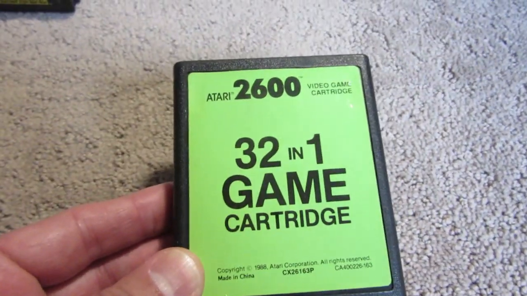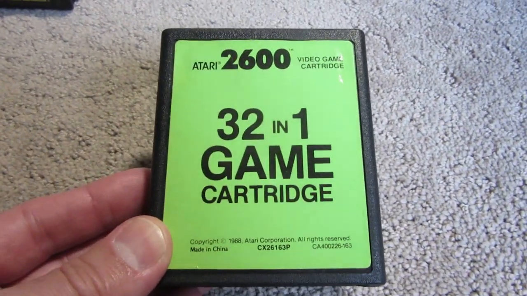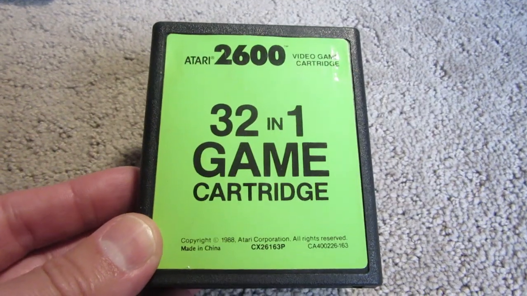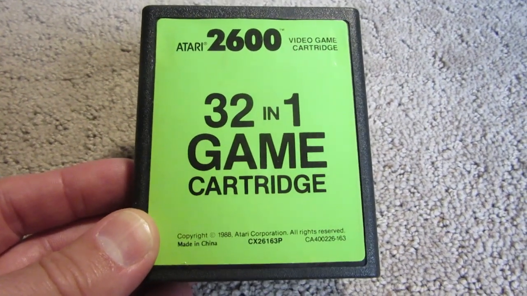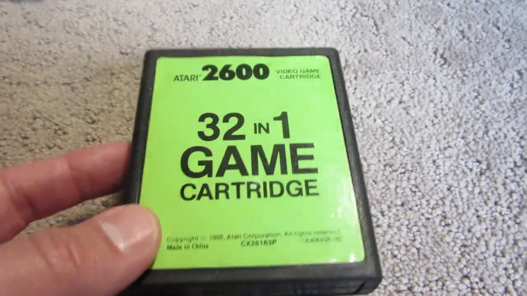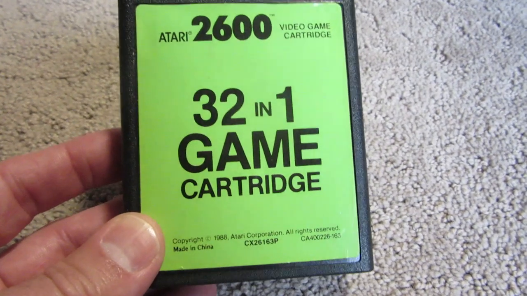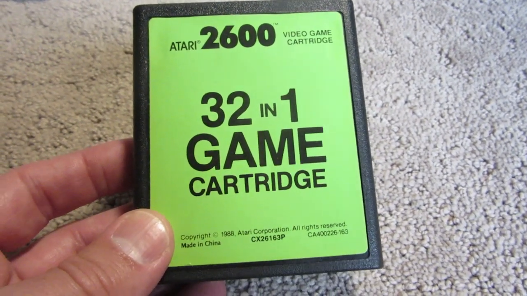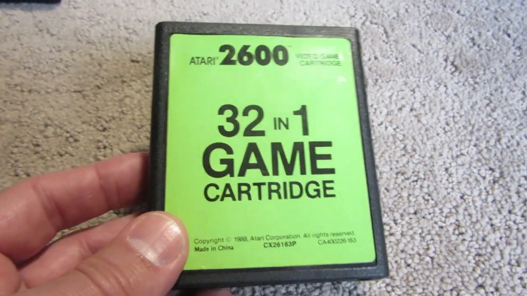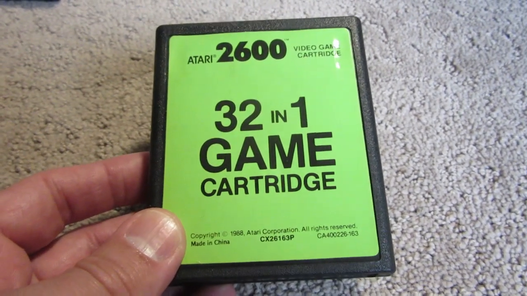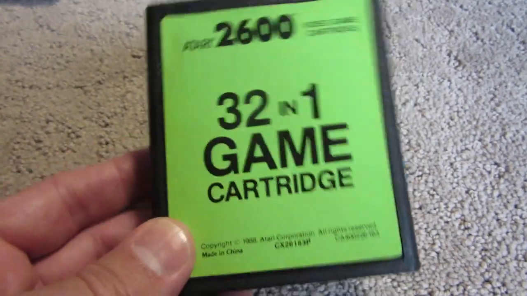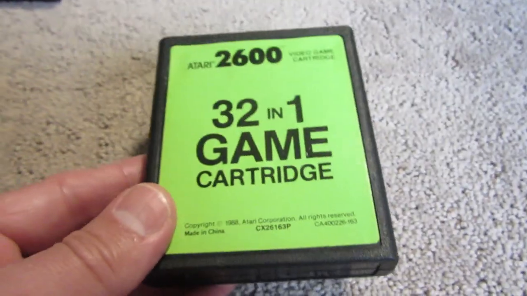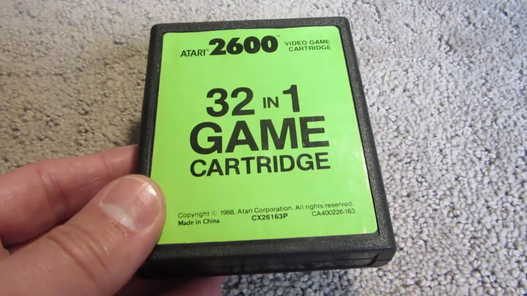32-in-1 game cartridge. This one's interesting because it's Atari. 32 games on it, though not all of them are Atari games. Some of them are like Activision and other games. Also, you can't select the game. You can't plug it in and kind of pick which game you want. The cartridge itself cycles through all 32 games, which kind of sucks.